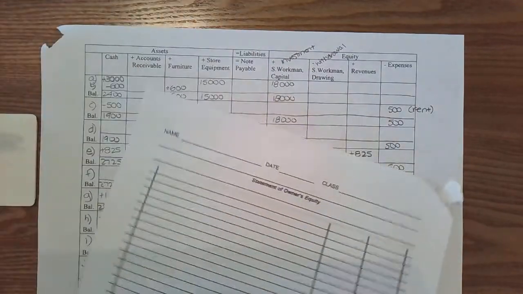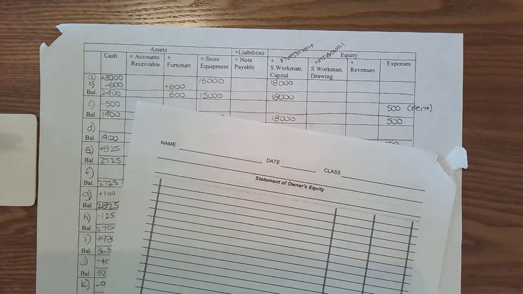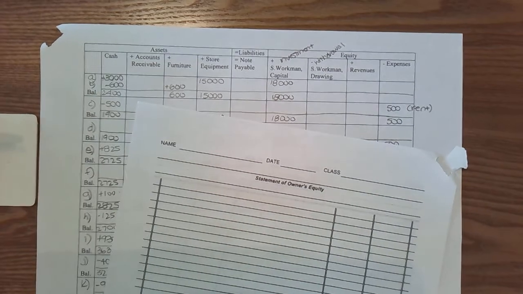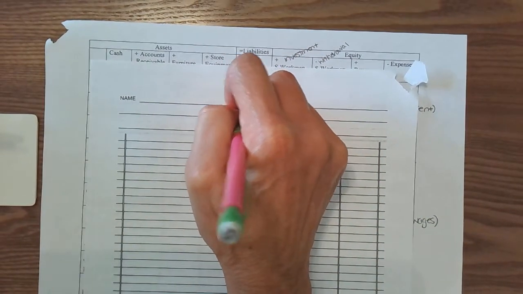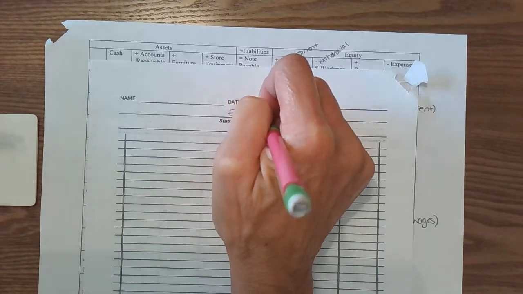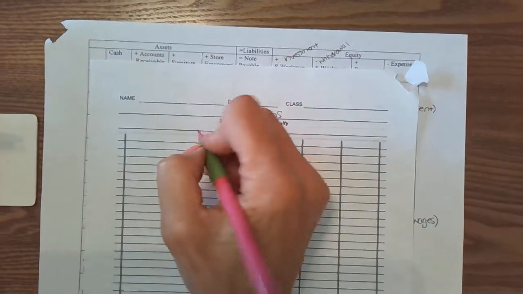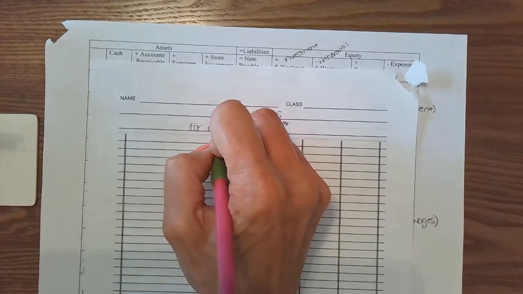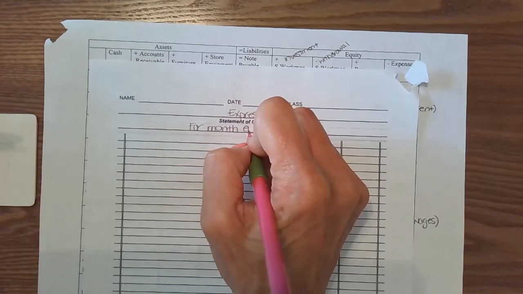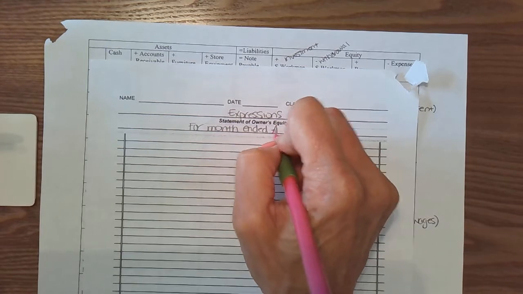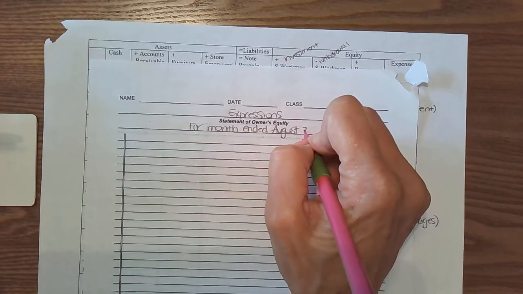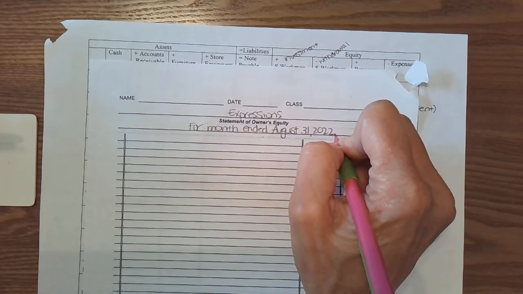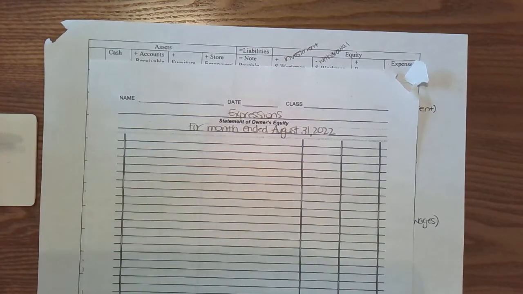Okay, the next one is our statement of owner's equity. And our statement of owner's equity shows the owner what their stake is in the business. So at the very top, we're going to write Expressions, name of the company. And this is also a month ended date. So for month ended, spell out the word August 31st, and we'll put 2022 as that is the current year at this time. Again, check your book for that information.